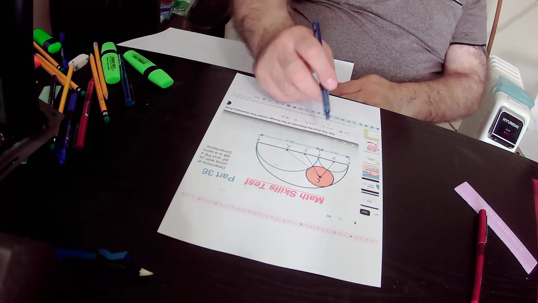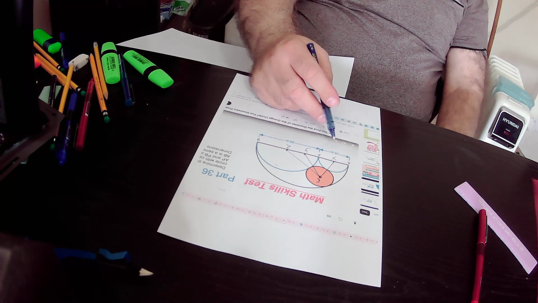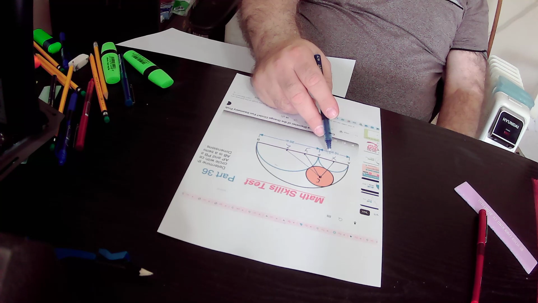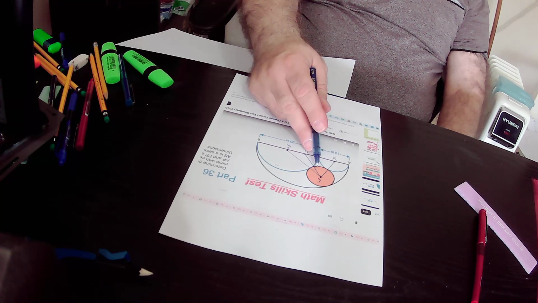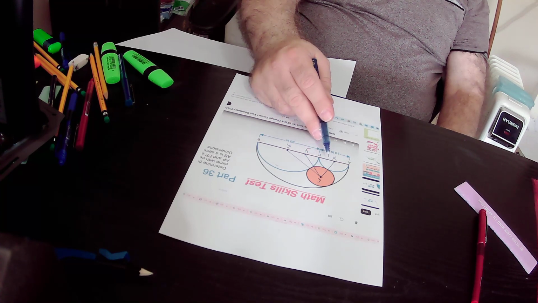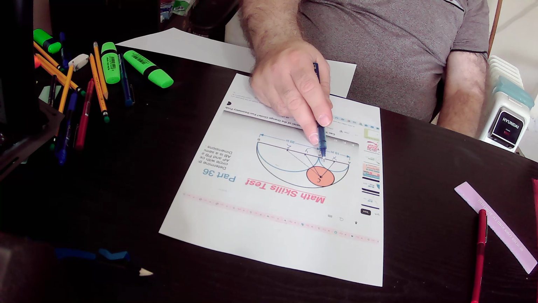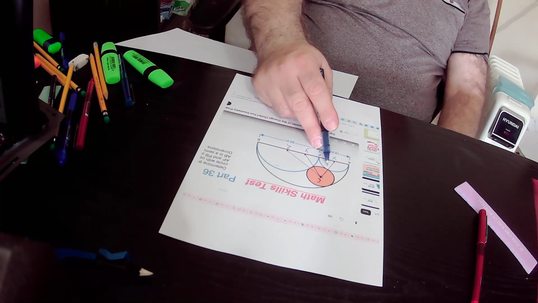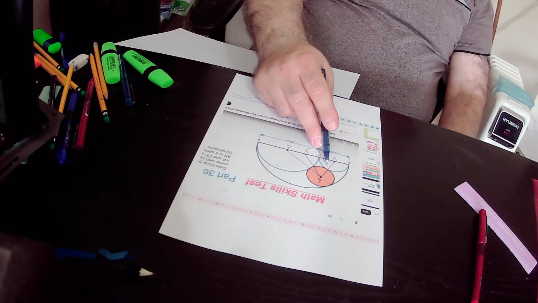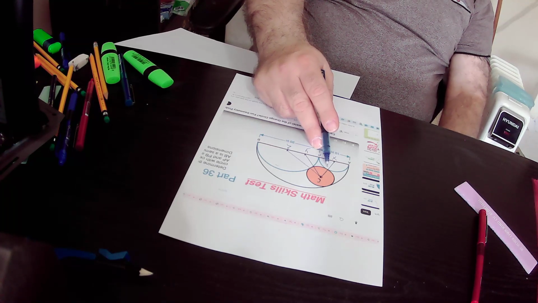Actually, we know that X is the center of the smallest semicircle, this semicircle with radius 5. C is the center of the orange circle with radius R. And this circle and semicircle have an external tangent between them at this point. That is to say, they are touching each other externally at this point.